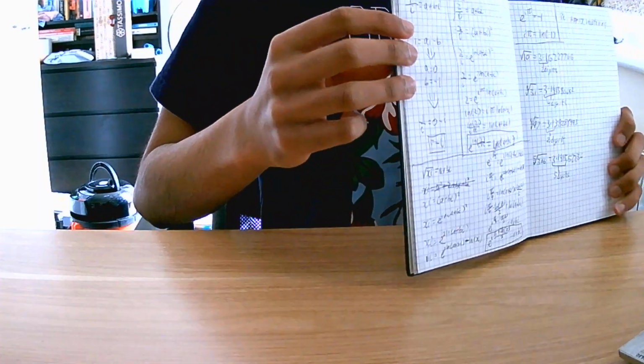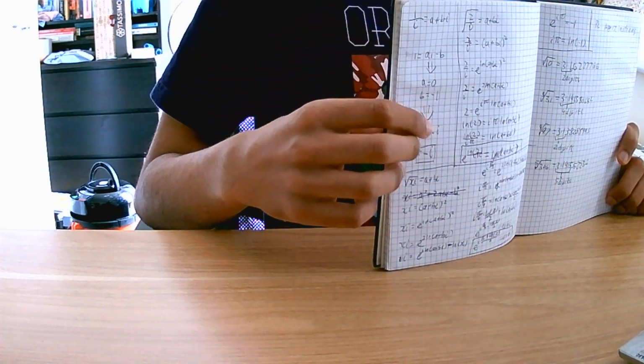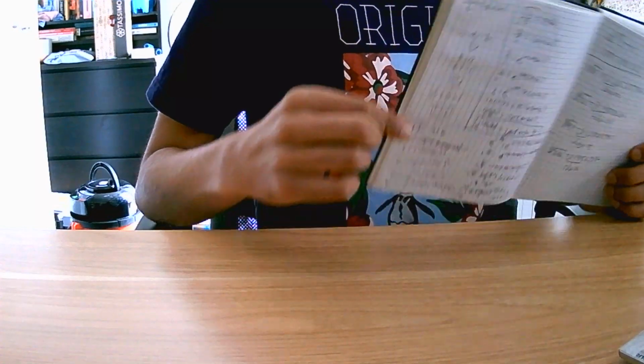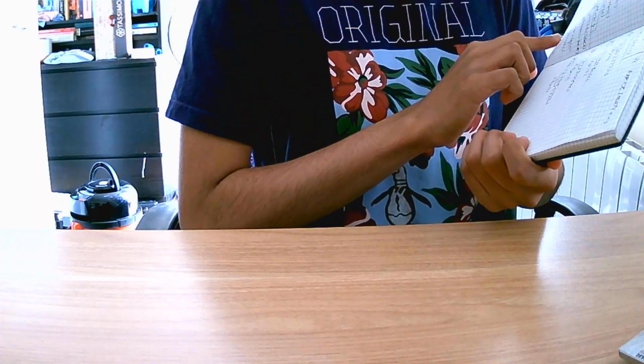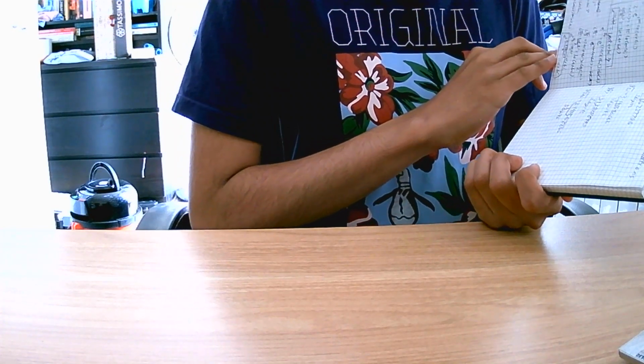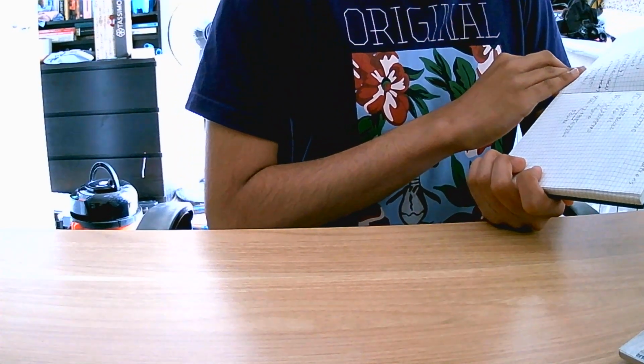Here I work out that 1 over i is equal to negative i, and the square root of x i equals e to the power of (i pi plus 2 times the natural log of x) divided by 2.